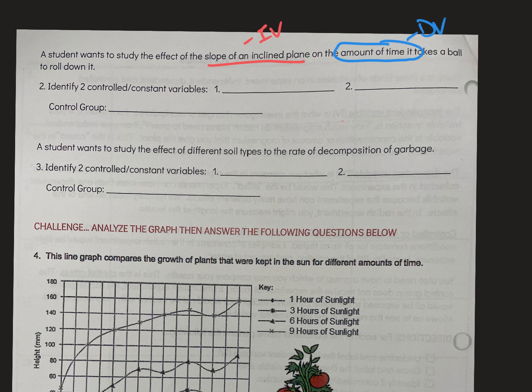So identify two controlled or constant variables. A couple of things that we may want to keep the same is the surface of the inclined plane, because we don't want that surface to affect how quickly or slowly the ball is going to roll down it. Another thing we have to keep the same could also be the type of ball used. Ball rolled, we'll put that.